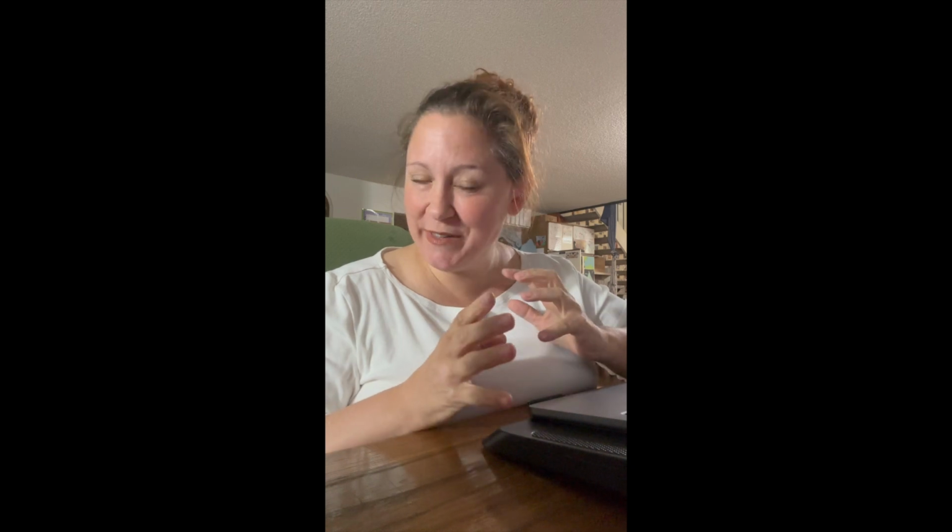Our first card this week is Lincoln's War Between the States. This is what Americans call the Civil War, and it was fought between the northern states, the Union, and the southern states, the Confederacy, between 1861 and 1865.